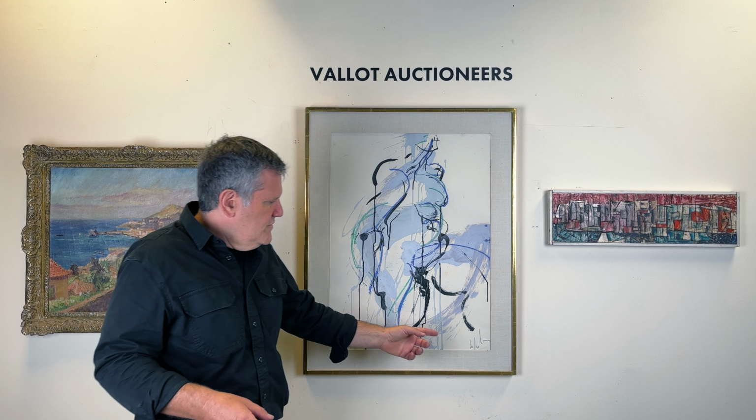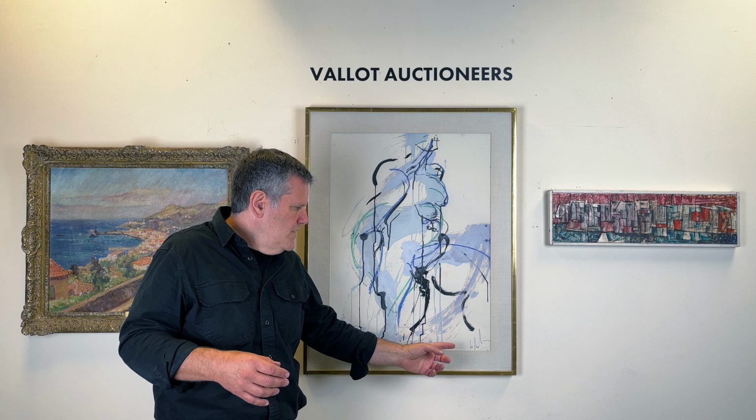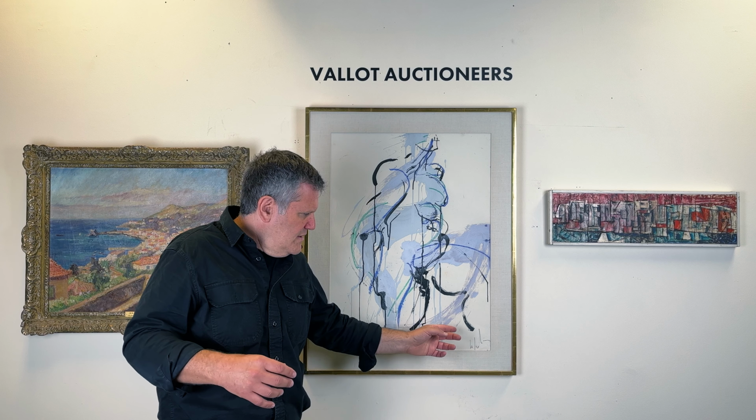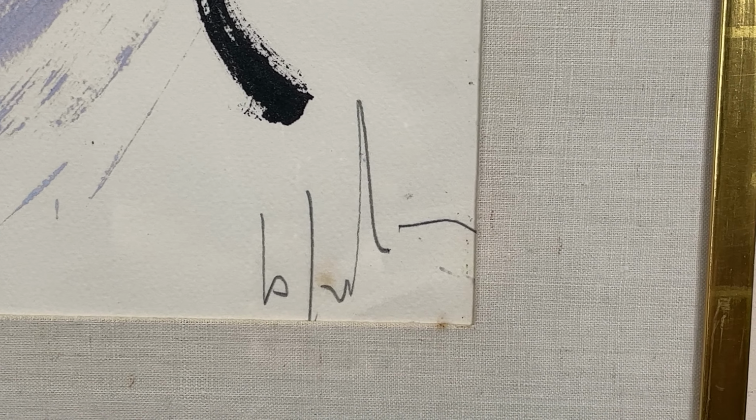And if we look at the signature, it's in fact quite misleading. And what I mean by that is the letters, which sort of look like T-O, maybe an M, won't lead you to the answer. So how did we determine it?